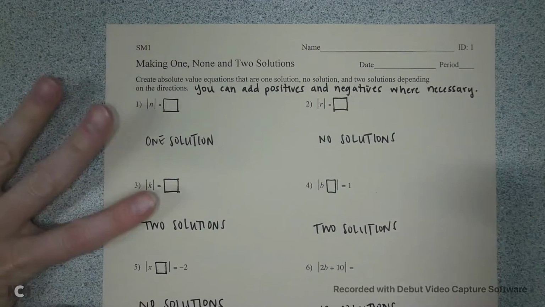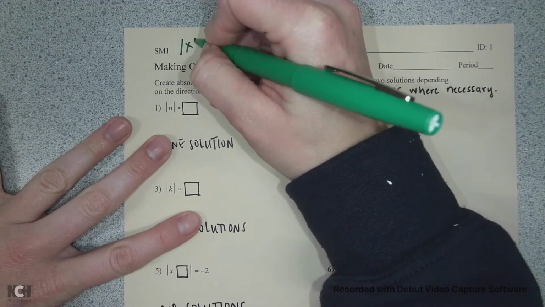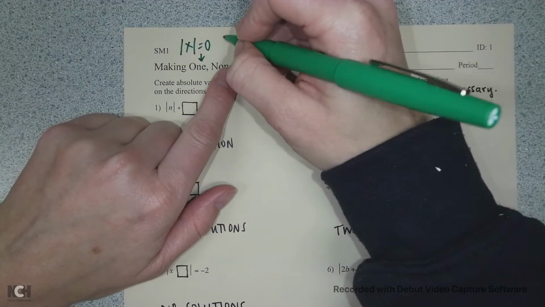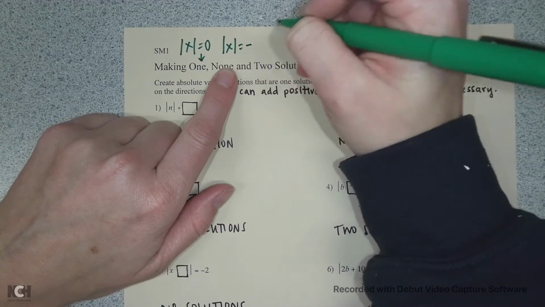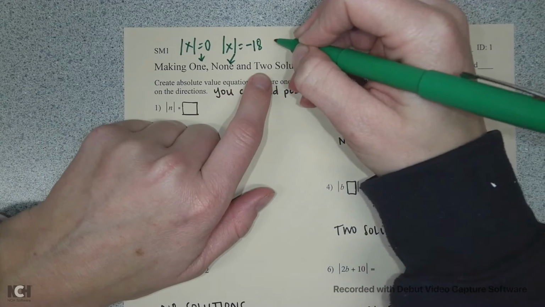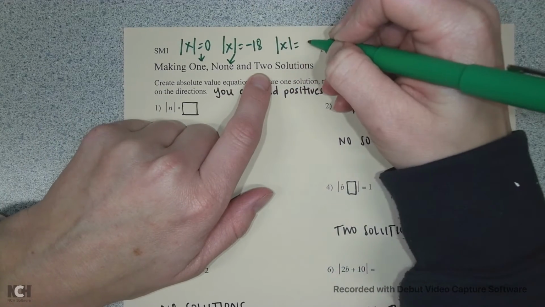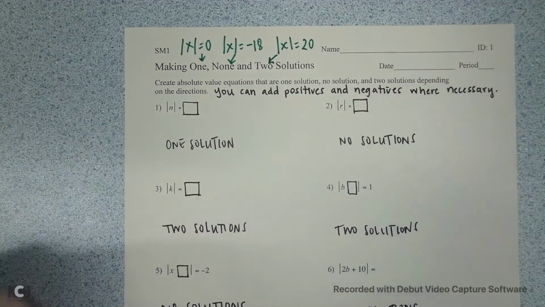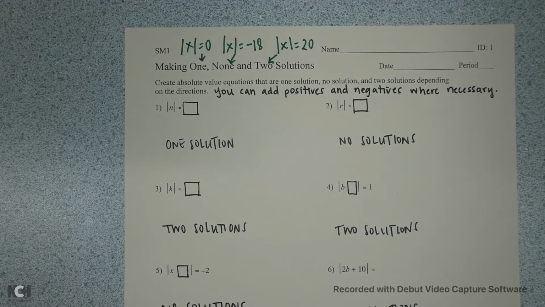Remember, a one solution is when your absolute value equals 0. A no solution is when your absolute value equals a negative number of some sort, like negative 18. And a two solution is when your absolute value equals some sort of positive number. And yeah, so that's what we want.